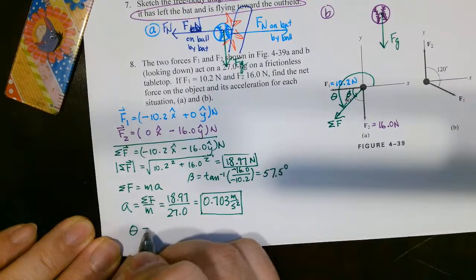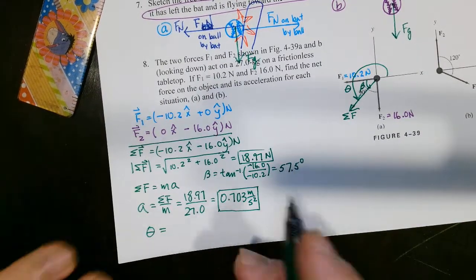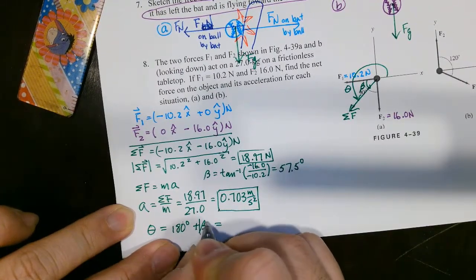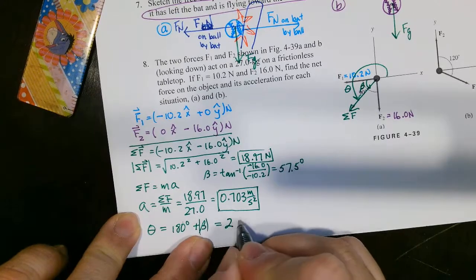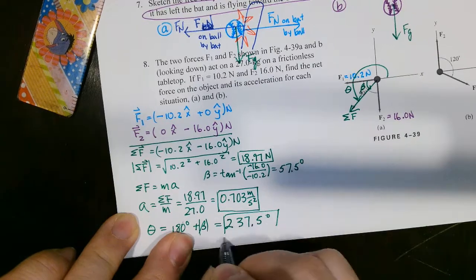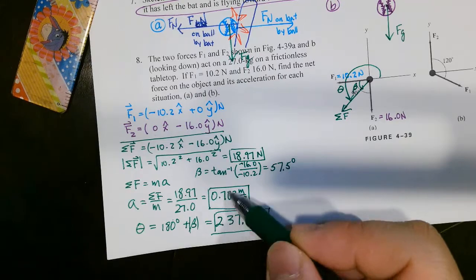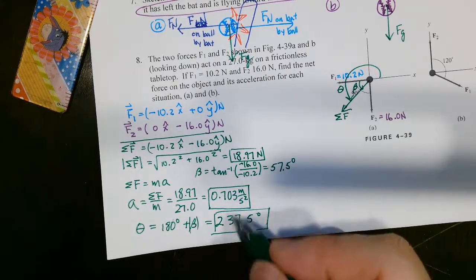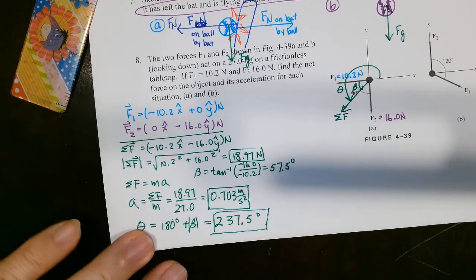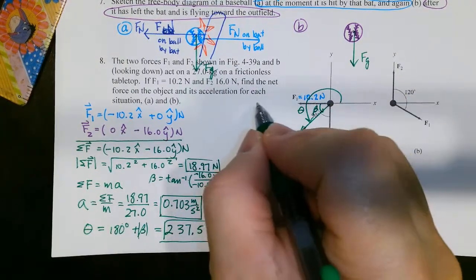Therefore, theta is equal to 180 plus beta, and that is 237.5 degrees as my angle. So you must have both of these. So that was easy.